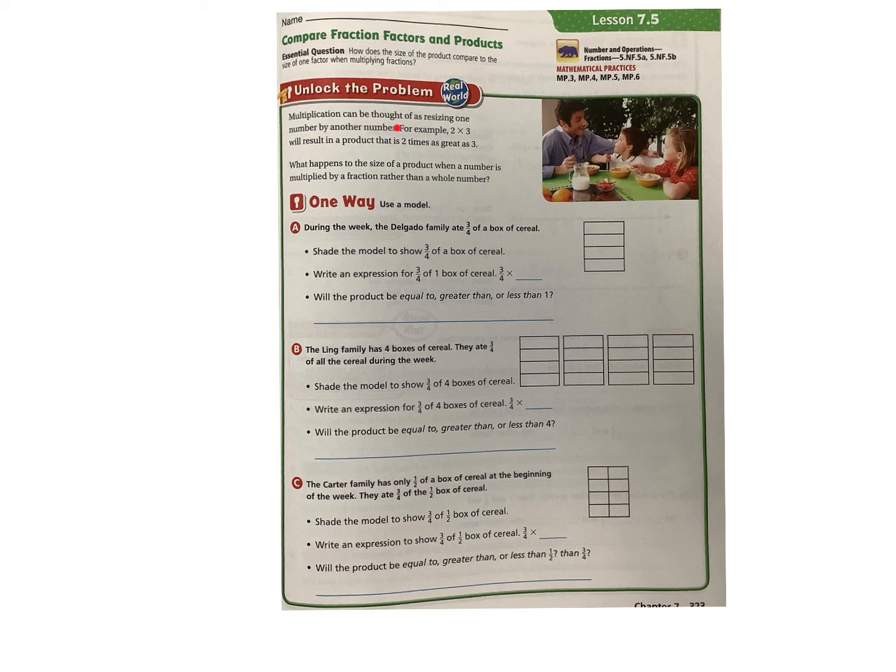Multiplication can be thought of as resizing one number by another number, or adding repeatedly. Normally with multiplication in a whole number sense, we end up with a much larger number because we're adding the same number over and over again. So, for example, 2 times 3 will result in a product that is 2 times as great as 3: 2 added to itself 3 times, or 3 added to itself 2 times. We know we're going to get a larger number.